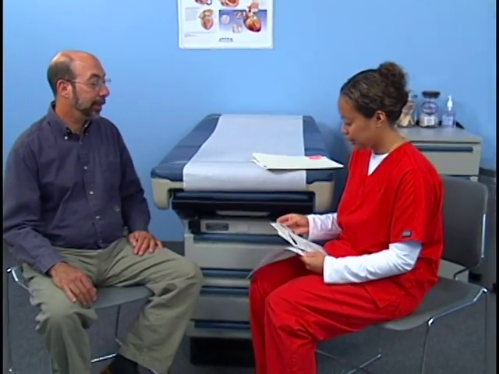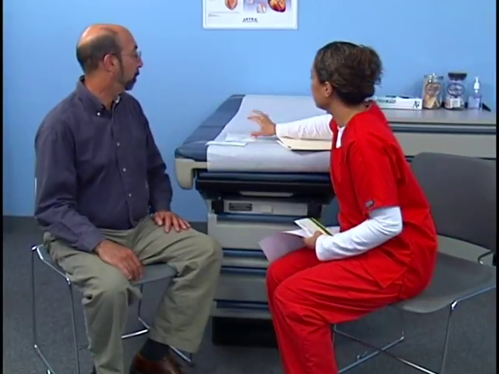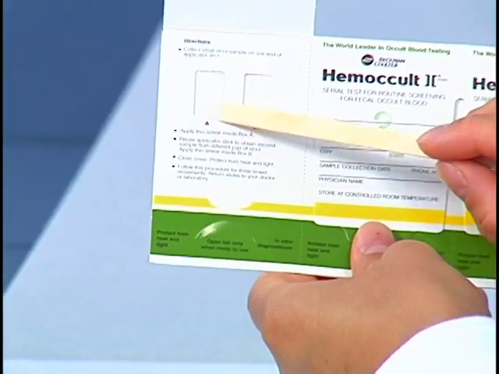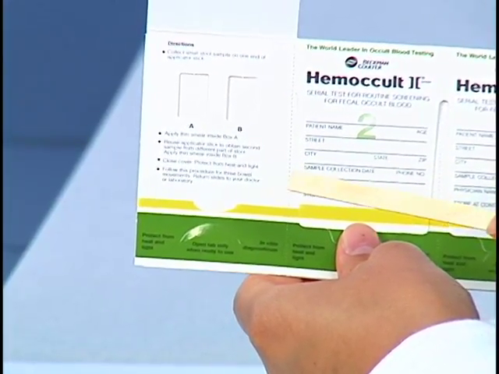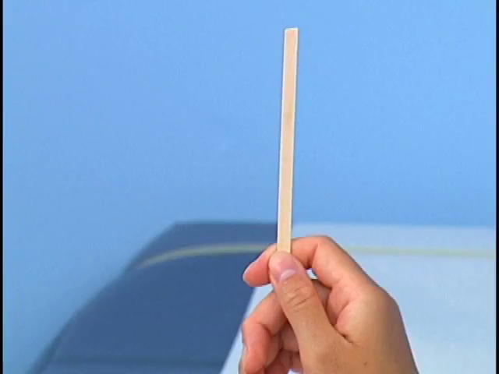The kit consists of 3 identical cardboard slides attached to one another. These are to collect 3 stool specimens on 3 different days. Instruct the patient not to tear the slides apart. Each slide contains 2 squares labeled A and B. They contain filter paper impregnated with Guaiac, a chemical necessary for detection of blood in the stool. The kit also has 3 wooden applicator sticks and written instructions.